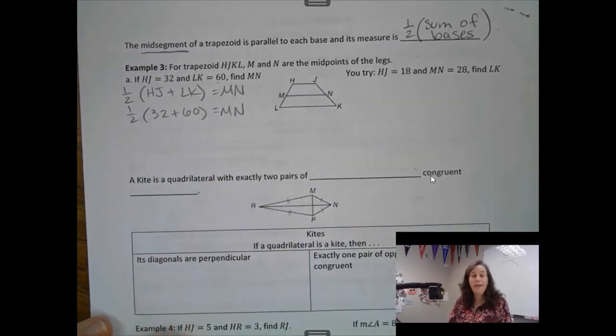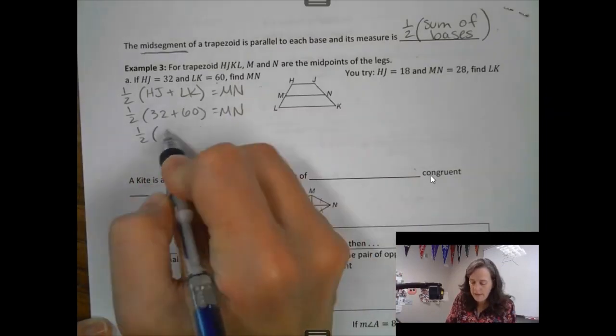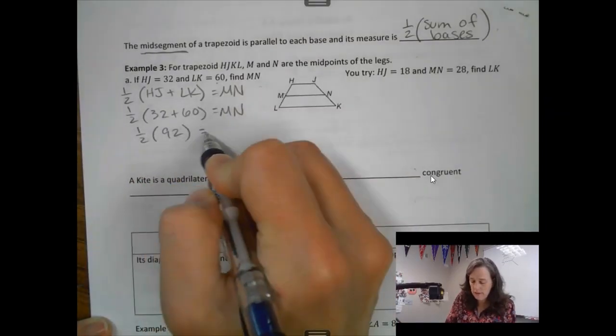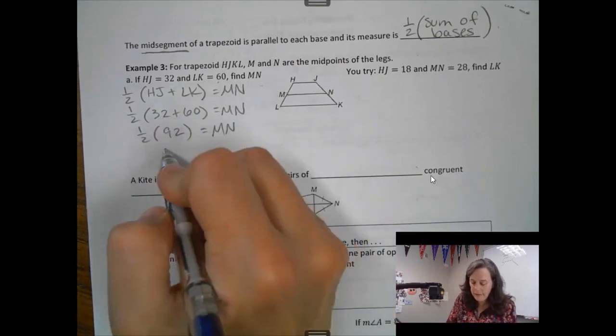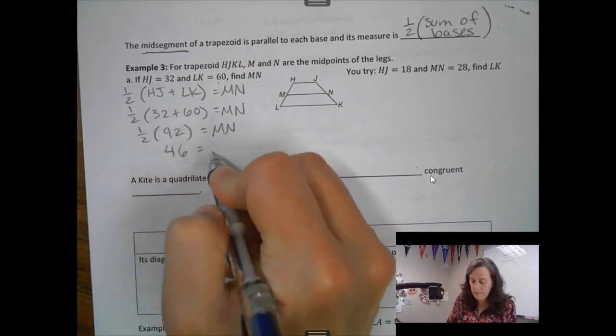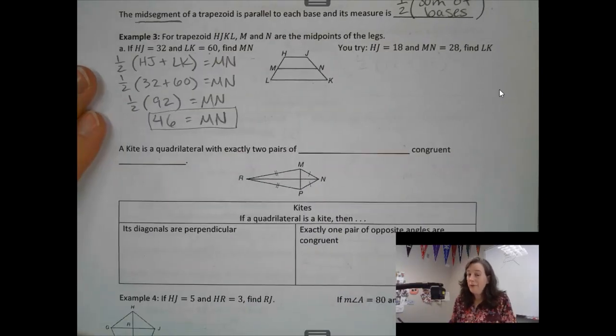Okay, and then you might pull out your calculator for some of this. 1/2 times 92. And 1/2 of 92 is 46. Okay, so add your top base, your bottom base, and then you can multiply it by 1/2 or divide it by 2. All right, I've got one for you to try.